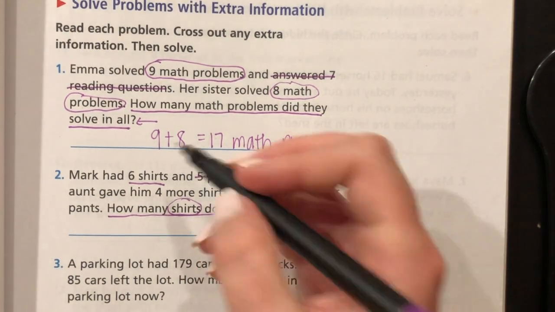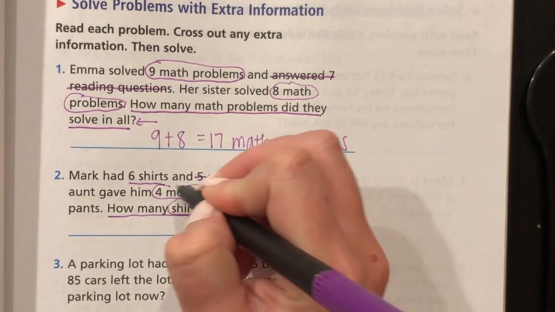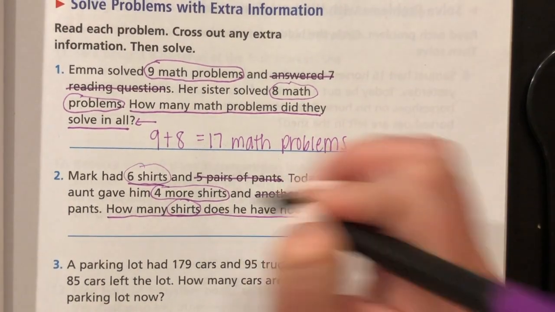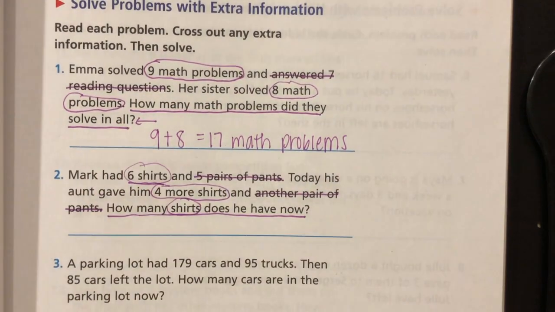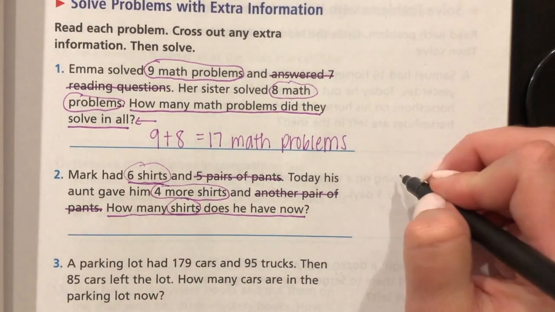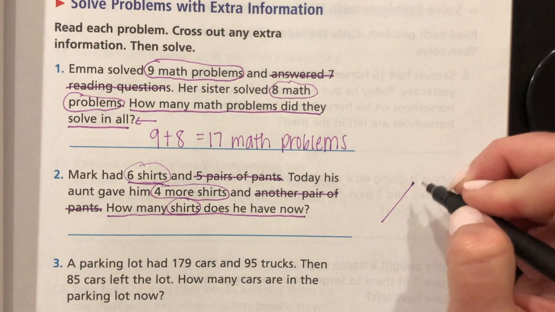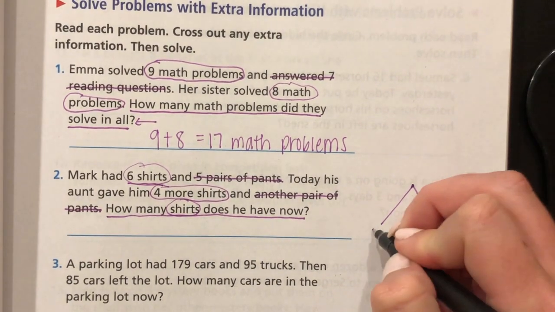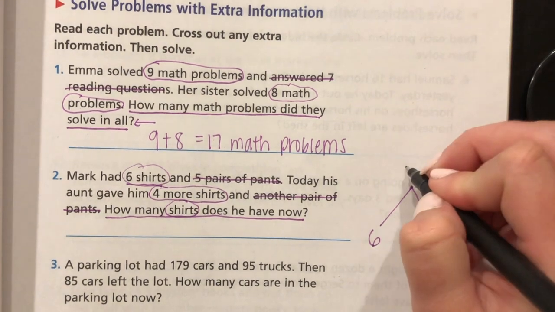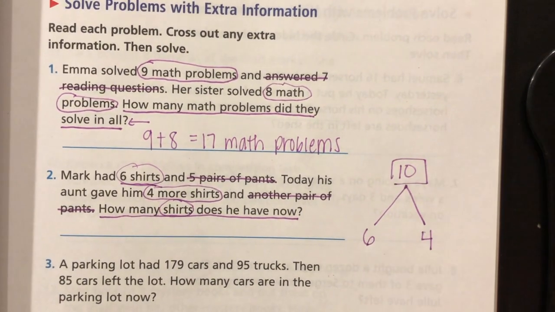Today his aunt gave him 4 more shirts and another pair of pants. I don't need to know the pants. I only want the shirts. So Mark had 6 shirts and today his aunt gave him 4 more. So if I'm doing this as a math mountain, I can say he has 6 shirts, his aunt gave him 4 more, and I'm going to have 10 shirts in all.